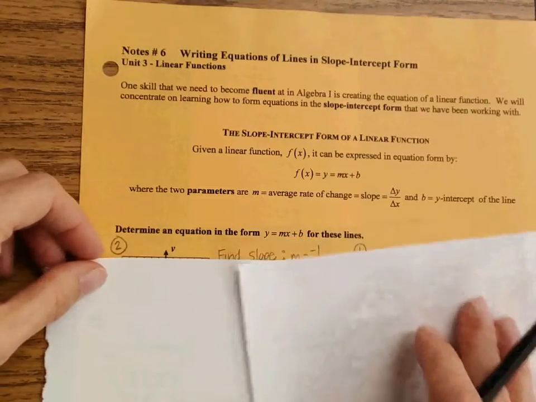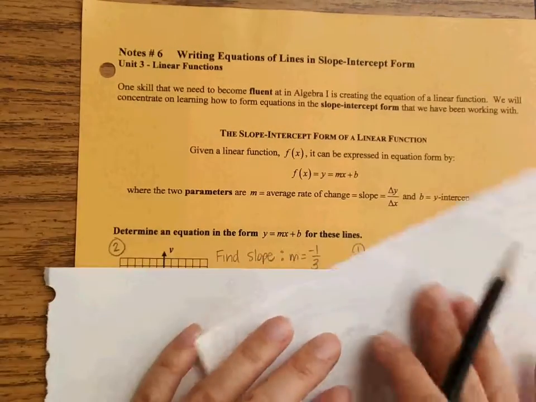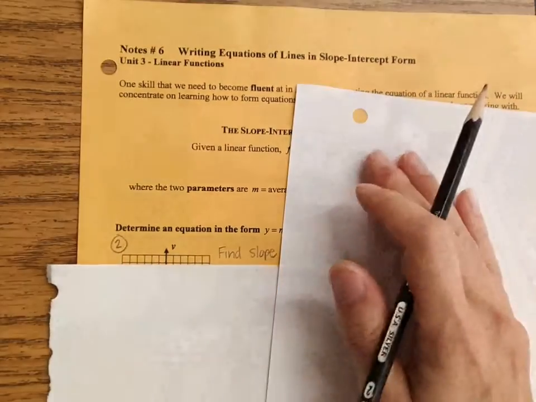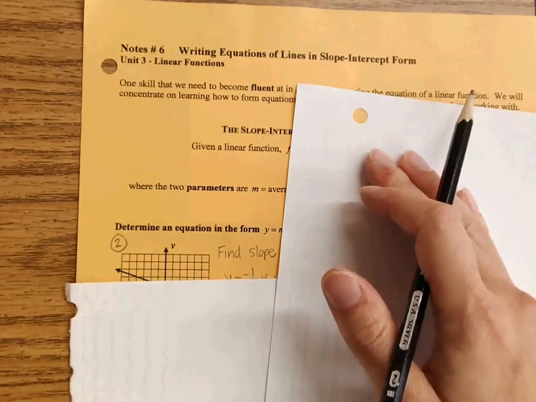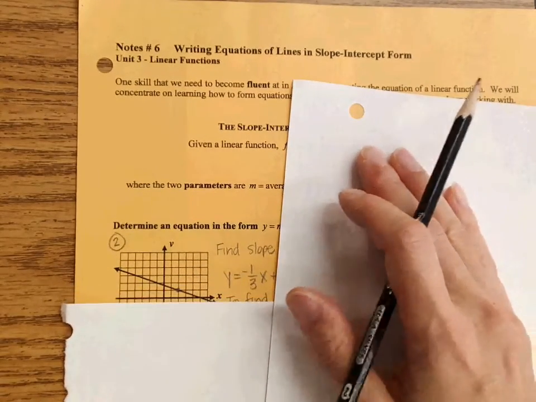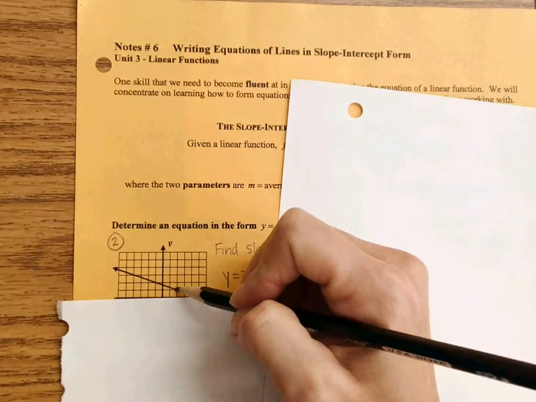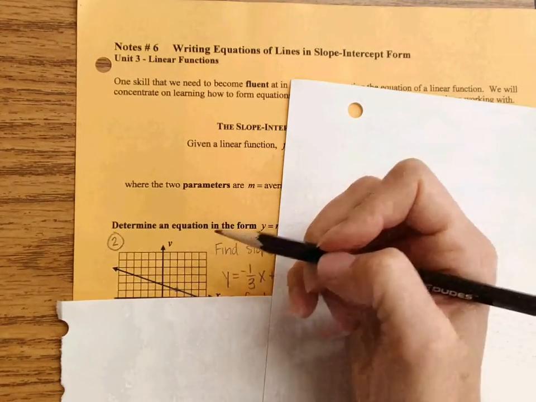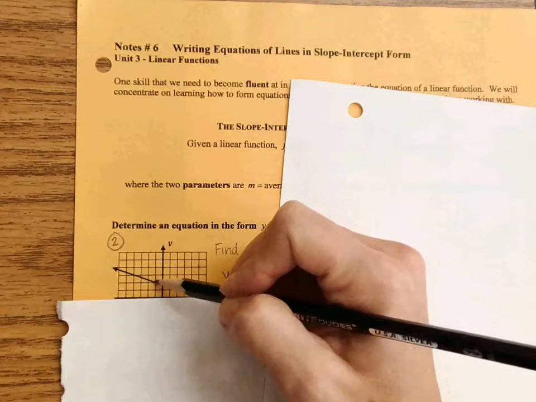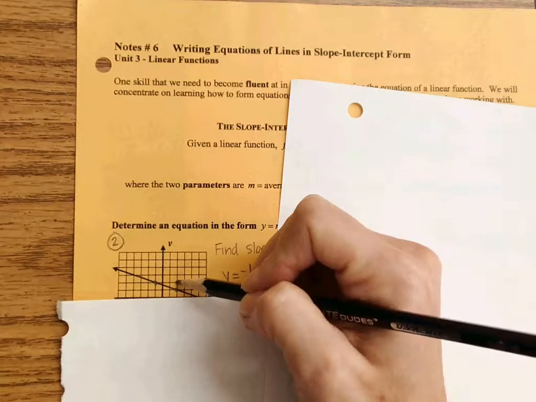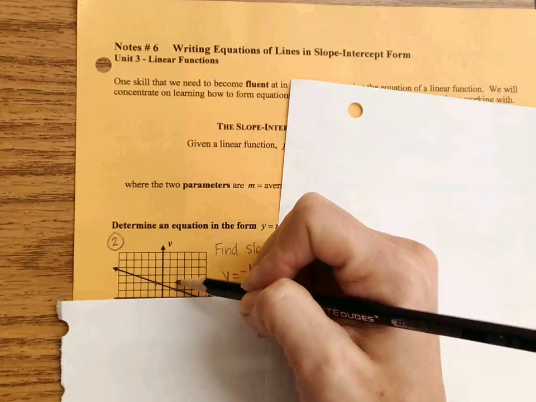On this one, we are going to start by finding slope. When we find slope, we go from one point to the next. So it looks like I can go, here's a second point, up 1, but this time I'm going to go left 3, 1, 2, 3.